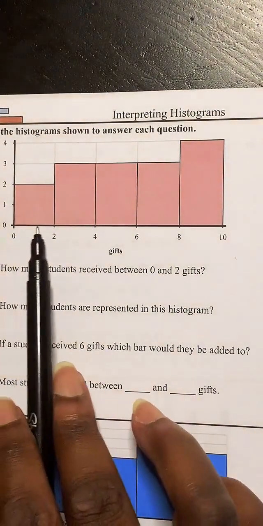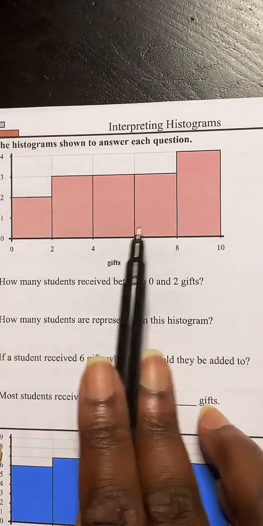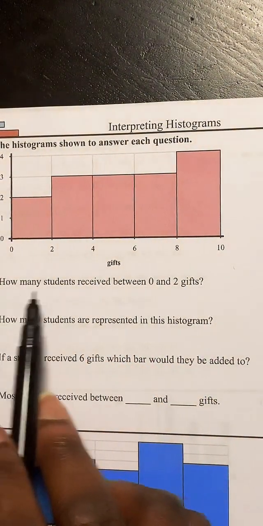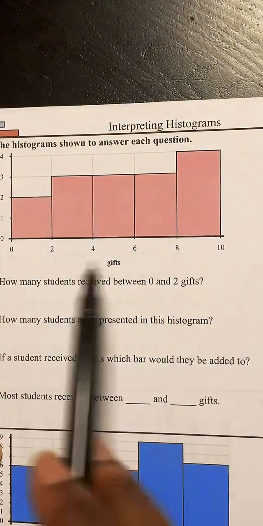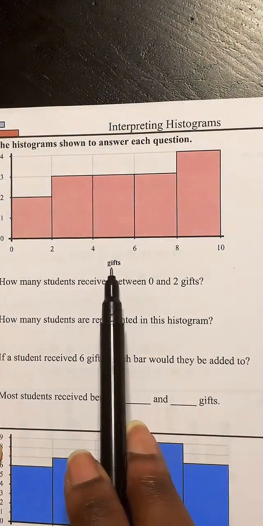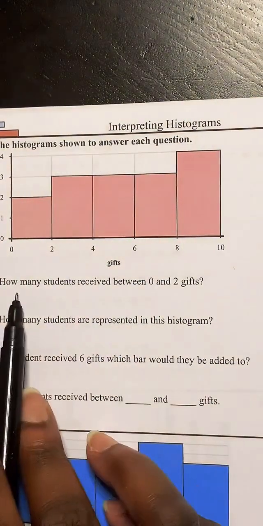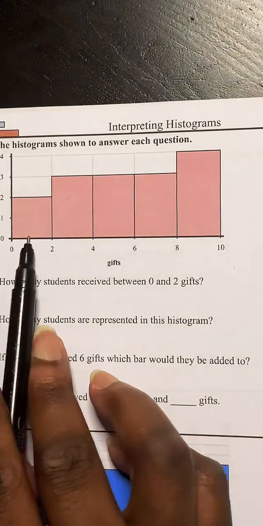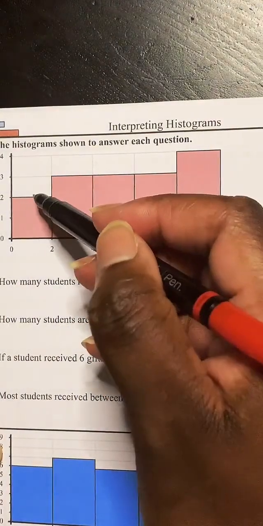All right, so now this is a histogram. Okay, look. In between, there is no space. So we ask, how many students receive? All right, so we use the histogram to answer the following questions. For our X's, we got our gifts. And then for our Y's, we have students. So how many students received between 0 and 2 gifts? So that means we're looking at this section here. So how many? It goes up to 2.